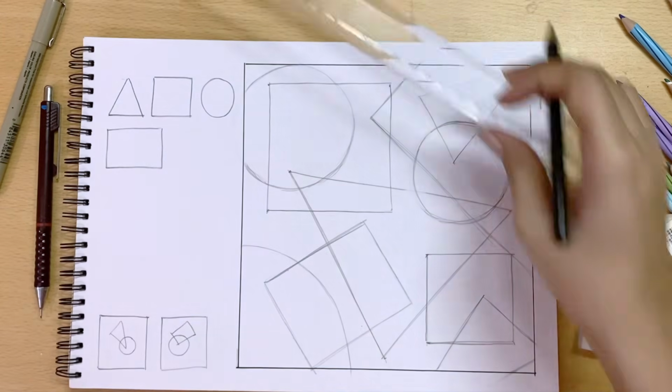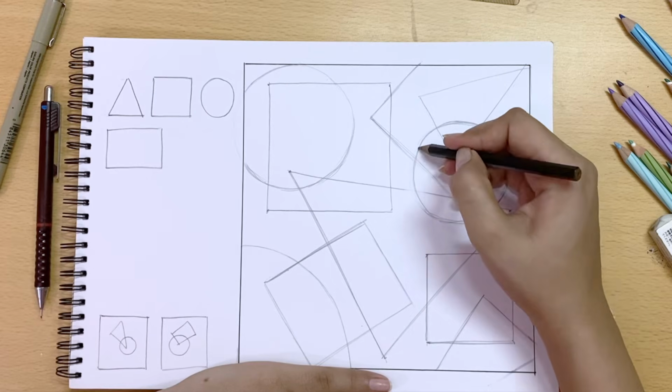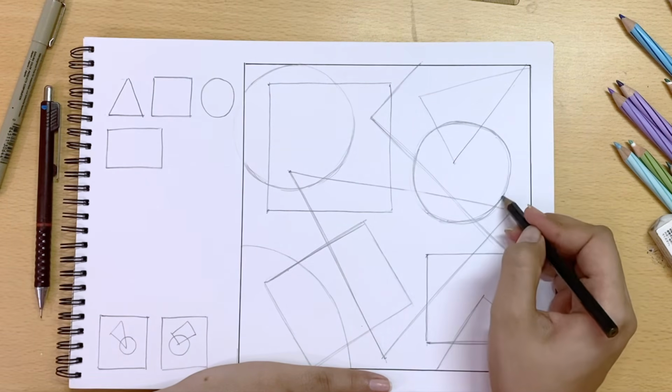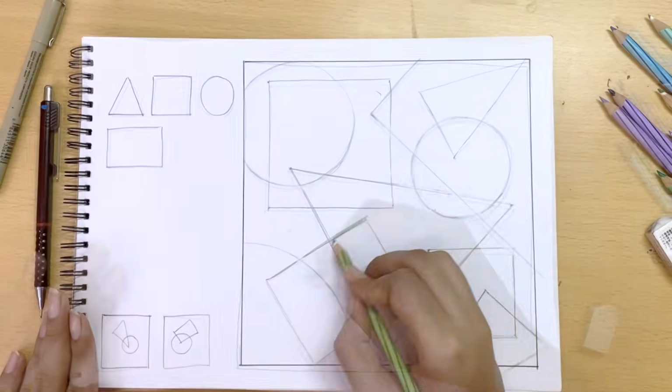Okay. So now, once we're done with the composition, we're gonna fill it in with a good color scheme. You can take any of your choice. I'm gonna use a cool color scheme.